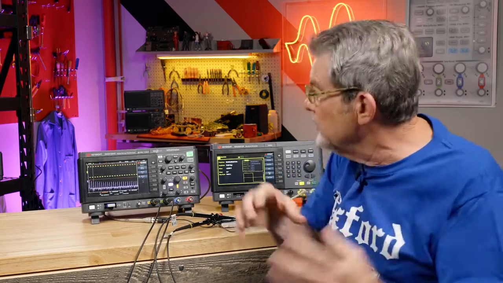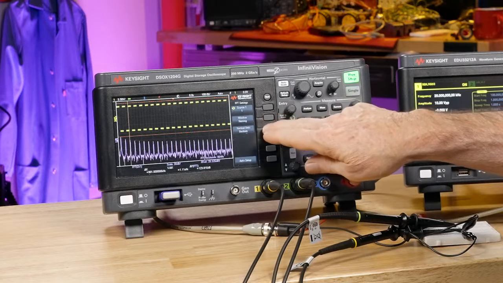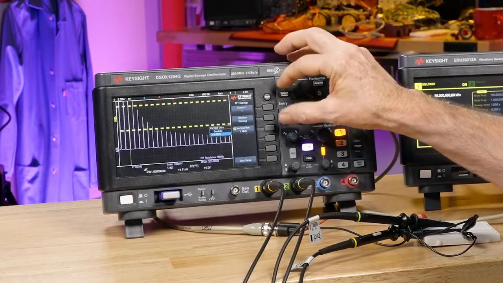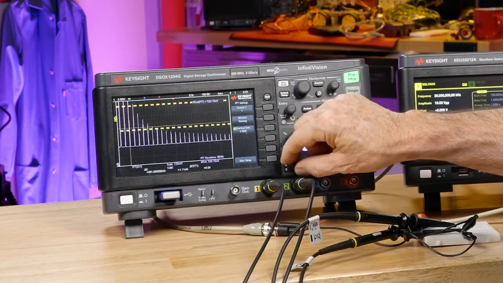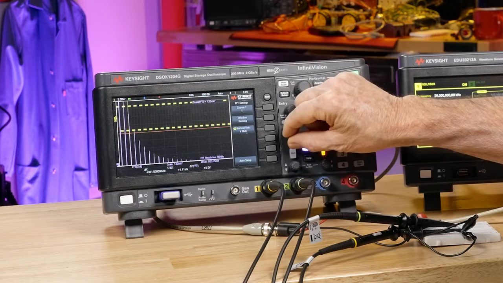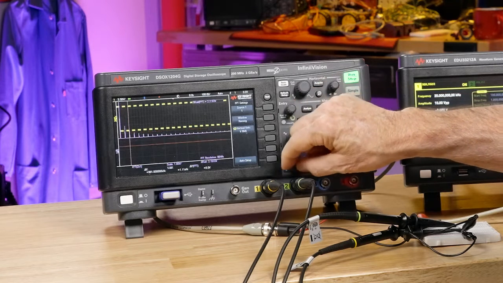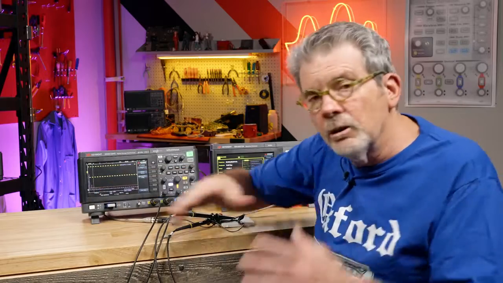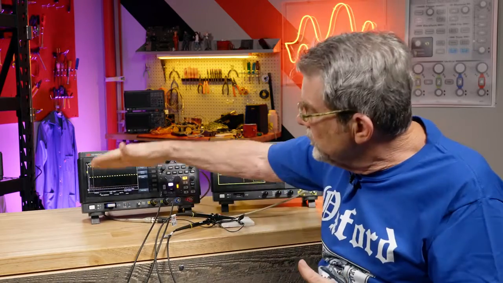Now, I mentioned we can convert it back to volts. This is a logarithmic display. That's why it's in dB volts. We can go into the settings menu and say, I want to see it in terms of volts RMS. Let's rescale this. And now if we put the cursors on it, we would measure an absolute voltage.